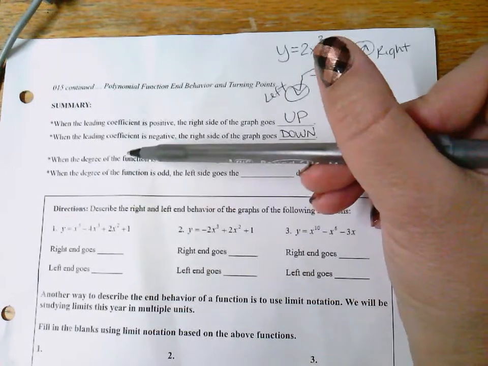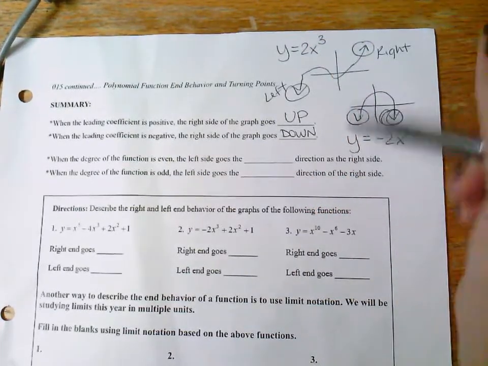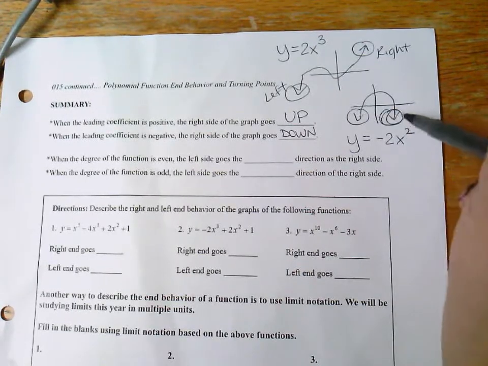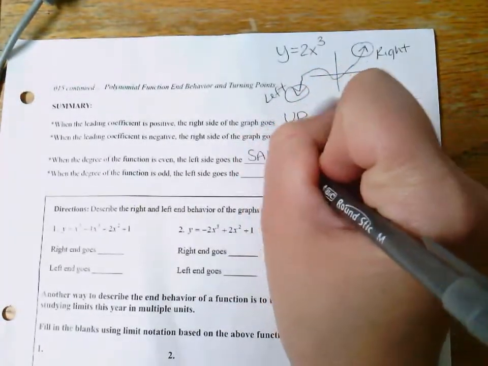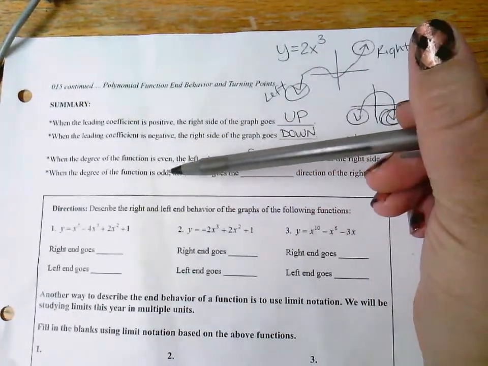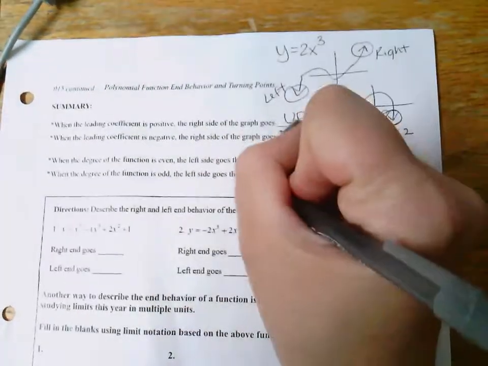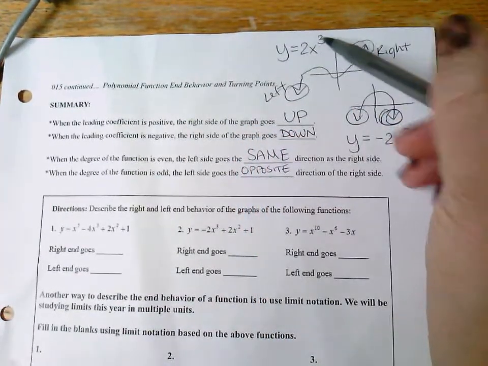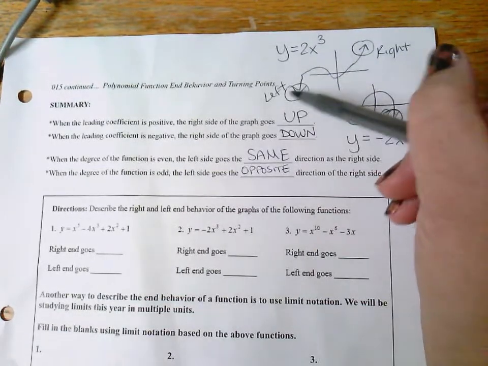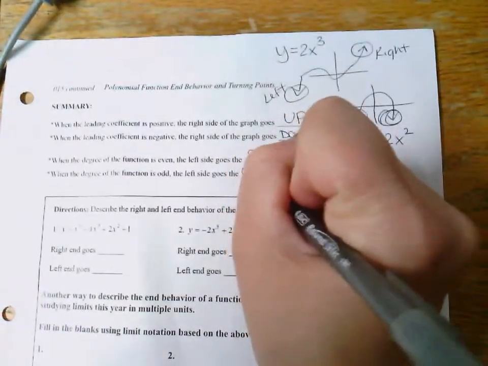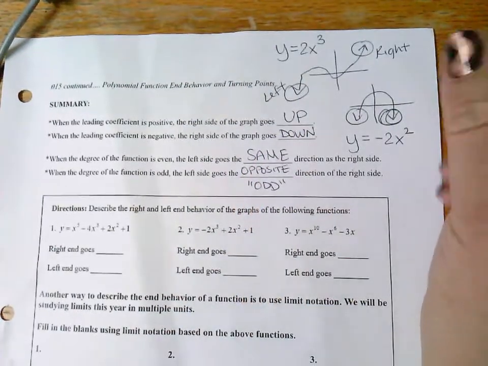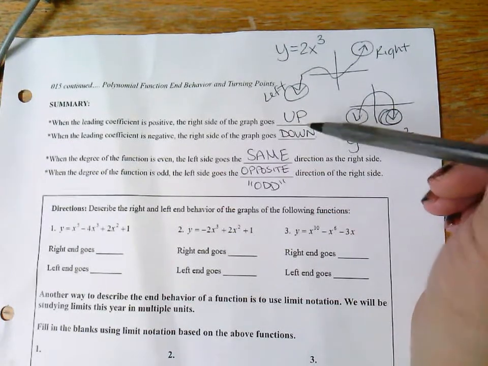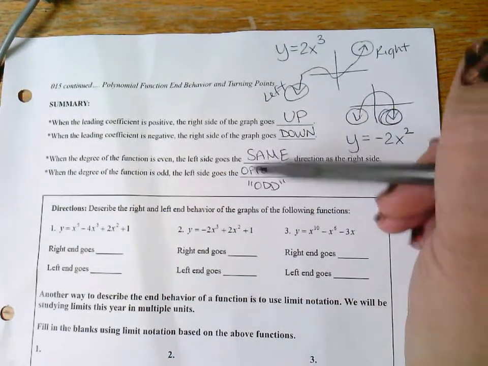What about the degree of the function? So if the degree of the function is even, like x squared, then the two ends are like a parabola, they go in the same direction. But if the degree of the function is odd, the left side is going to go in the opposite direction. So x cubed, if this is going up, this has to go down, opposites. I think of odd and opposite as both starting with O. You need to do the leading coefficient first, because the right side gets to do what it wants to do, and then the left side just has to obey this rule.